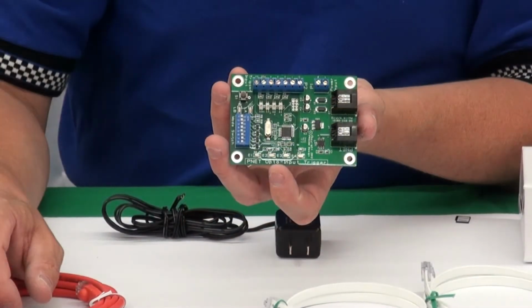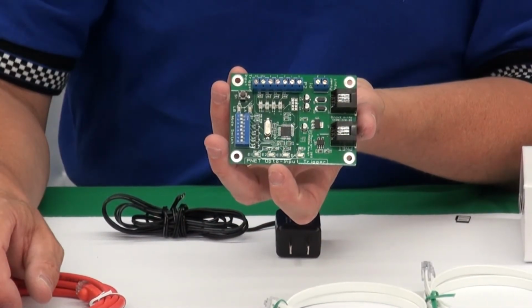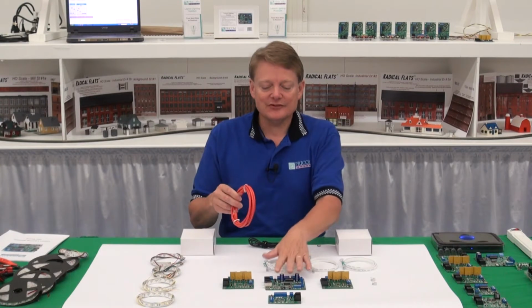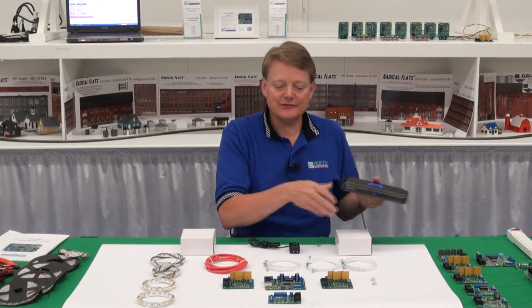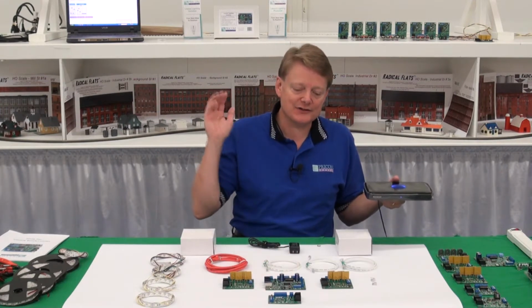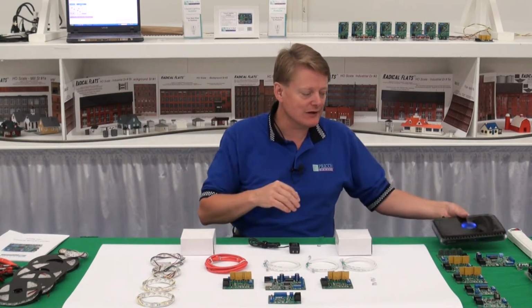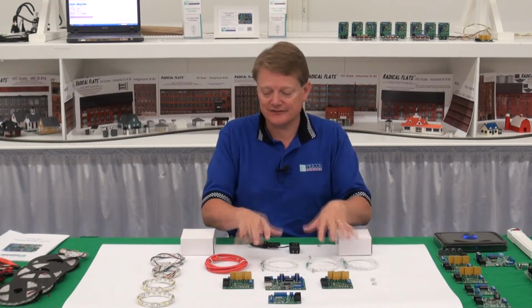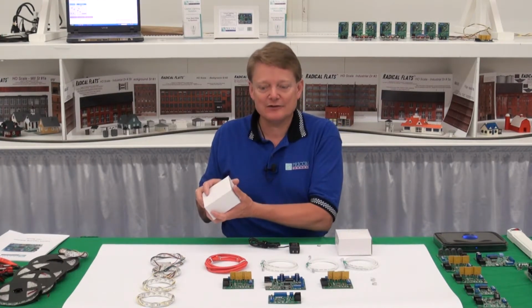We also include this opto input trigger board. What this is great for is push buttons or other sensors that you want to put on your track, such as block occupancy. There's an Ethernet cable to connect your layout lighting board to your home router or your home gateway. Since it is programmed through a web browser, you will need to connect it to your home network. Then we also include the PNet cables necessary to connect everything together, and the appropriate power supplies.